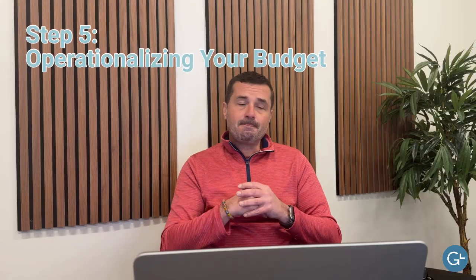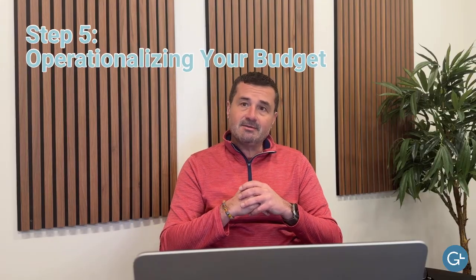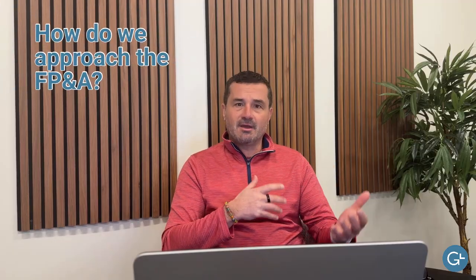Now, next step is operationalizing this budget. That's the tricky part. Whether you're in the accounting space or you're a small business owner, one of the challenges that we all have in financial planning and analysis is how to approach budgeting the same way, with that level of cadence and rigor that we're so accustomed to on the accounting side.